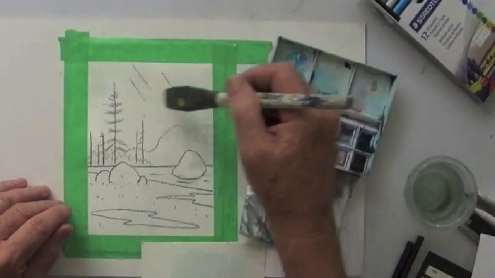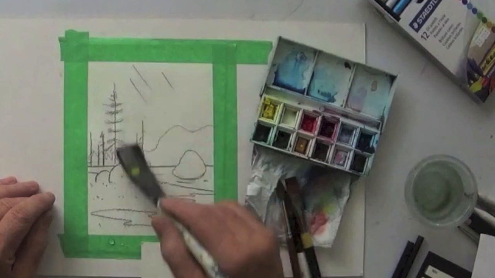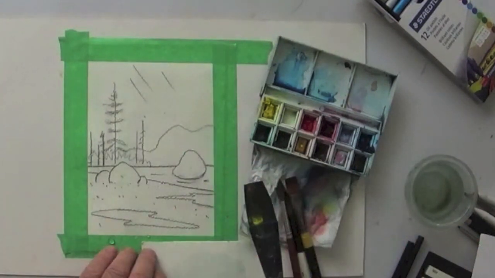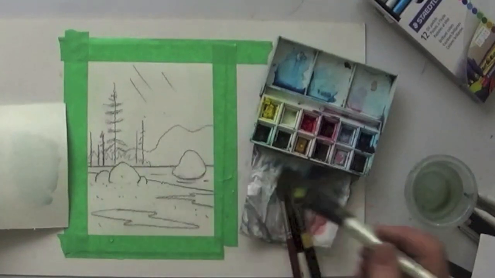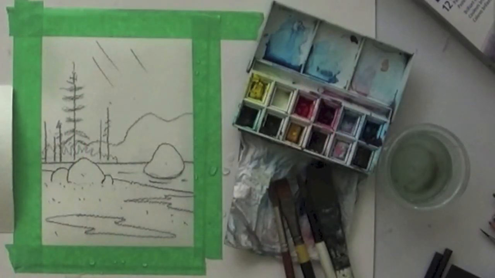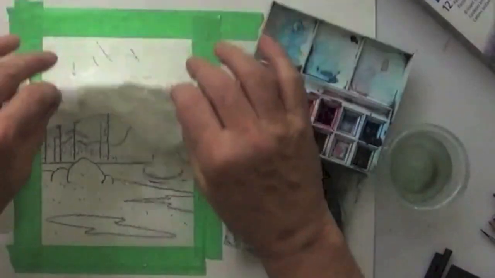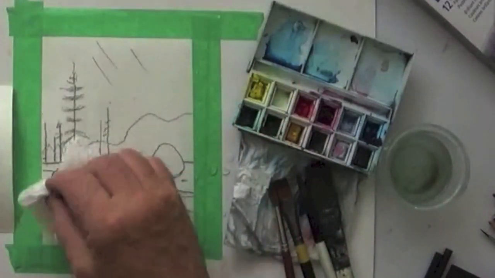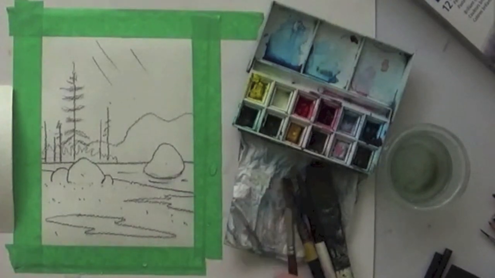Let's wet the picture. By wetting the painting, we are saturating the painting with some water. The paper is very, very wet, and I may not want it to be too wet, so I'm going to take a tissue and just roll it on there a couple times, pat it, and now my paper is damp, just the way I like it.